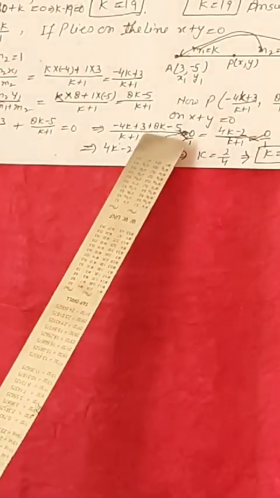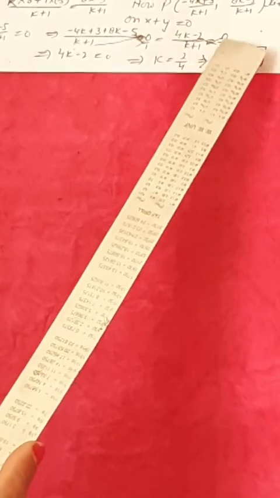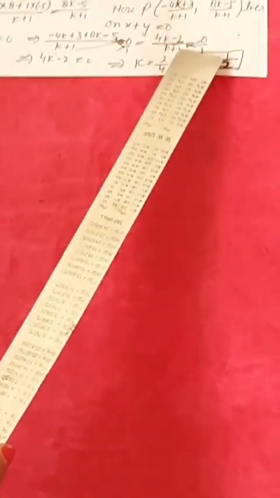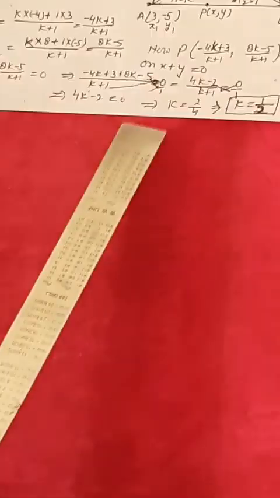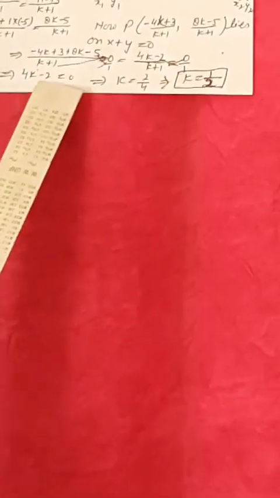Denominator you can see k plus 1, k plus 1. It means no need to calculate any LCM, k plus 1. Numerator: minus 4k plus 3 plus 8k minus 5. Solve it. Plus 8k minus 4k, it is 4k. Minus 5 plus 3, it is minus 2. So 4k minus 2 upon k plus 1 is equal to 0. You can write 0 upon 1. Put here cross multiplication. It becomes (k plus 1) into 0 is 0, and (4k minus 2) into 1 is 4k minus 2. Here you can solve. 4k is equal to 2, so k is equal to 2 upon 4, or k is equal to 1 upon 2.